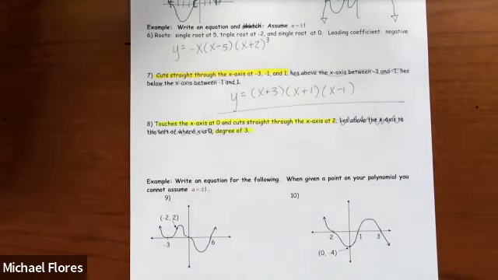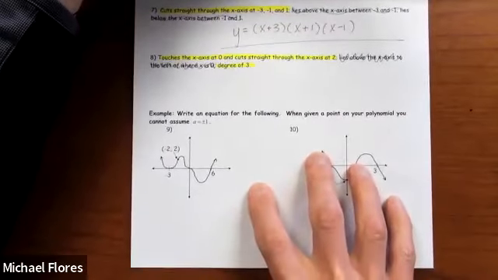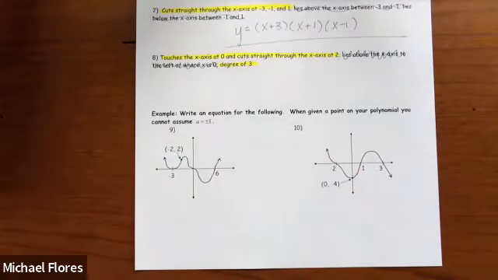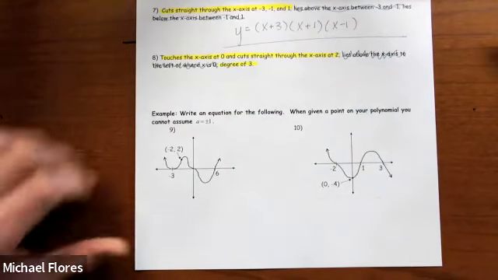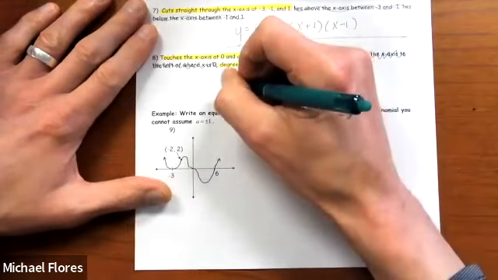Example 8, please take notice of what I don't want you to stress out about. The highlighted portion is what I do want you to not stress about, but just become familiar with. Next, let's do it. Touches the x-axis at 0, touches the x-axis at 0, and cuts straight through the x-axis at 2. This should be a degree of 3. This should be a third degree polynomial.